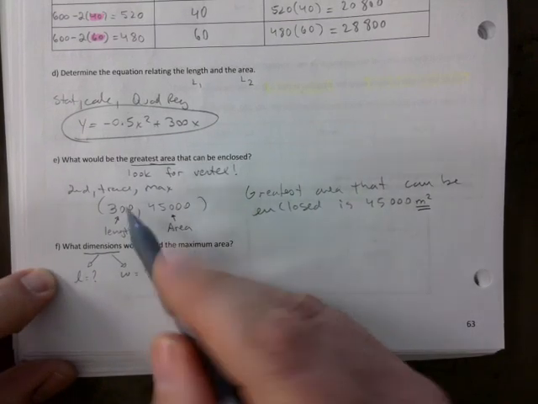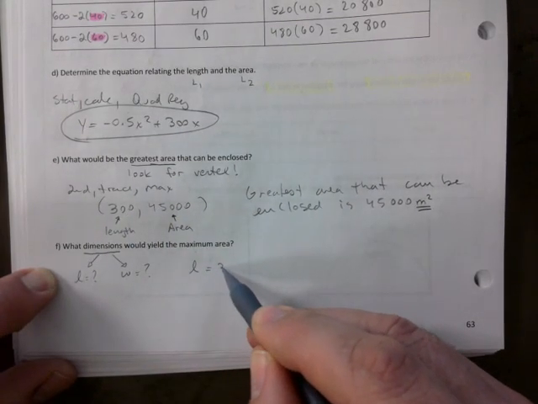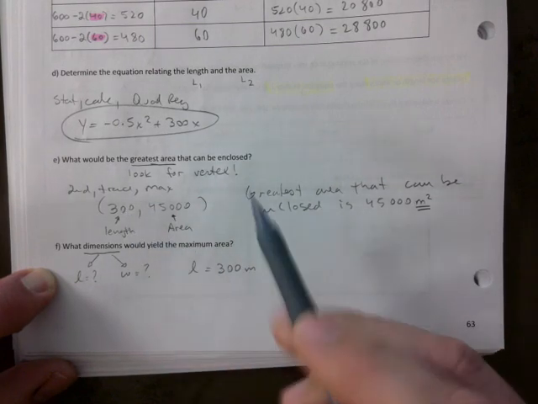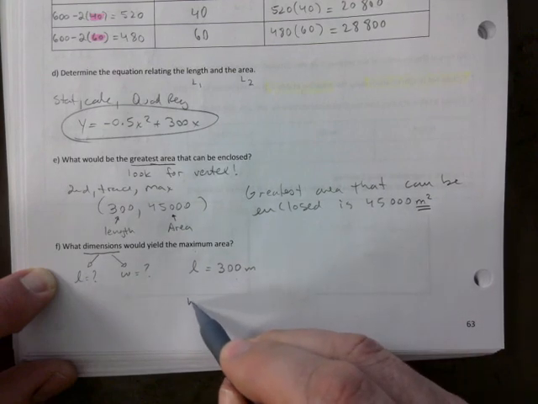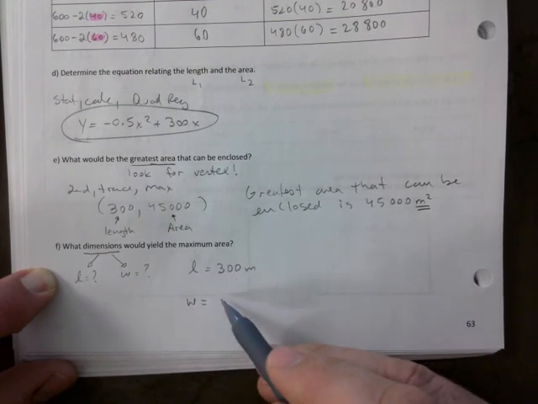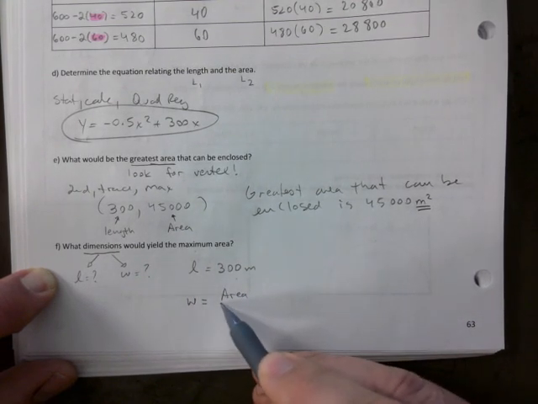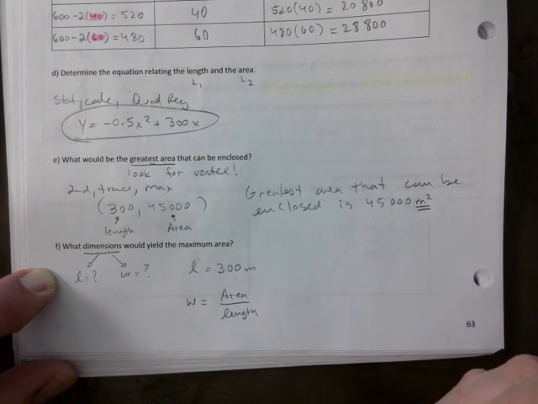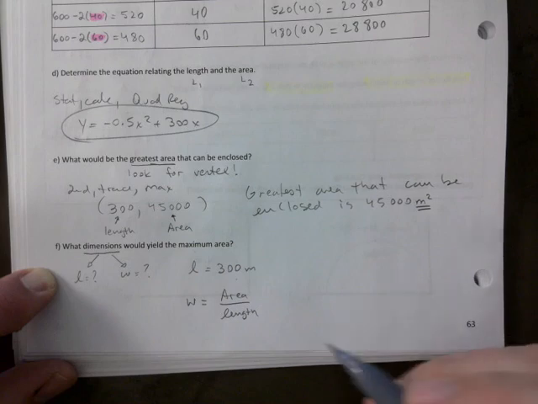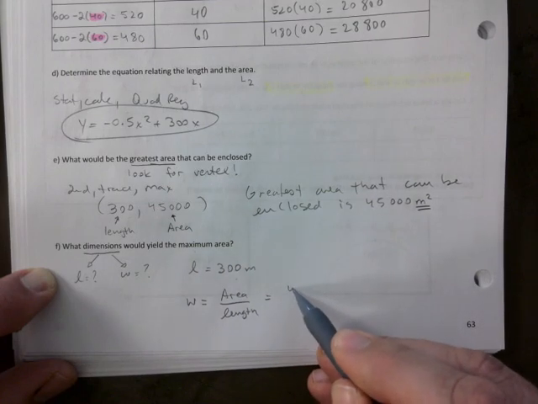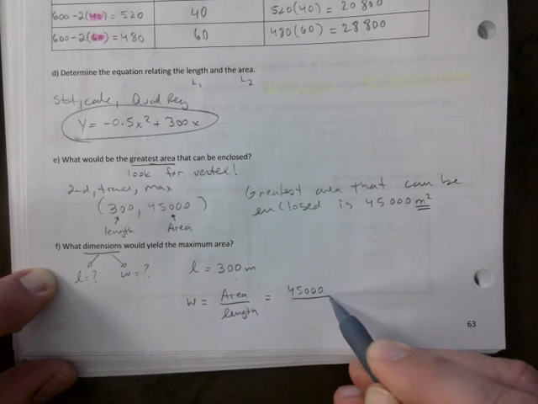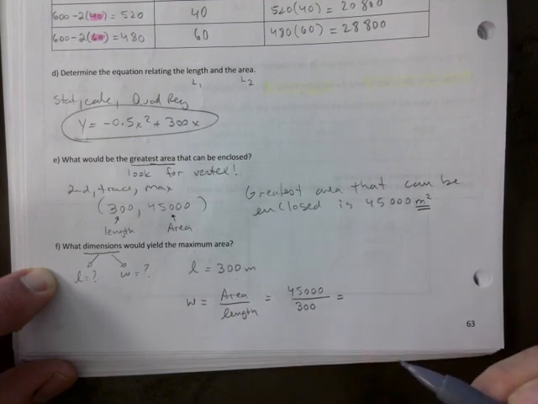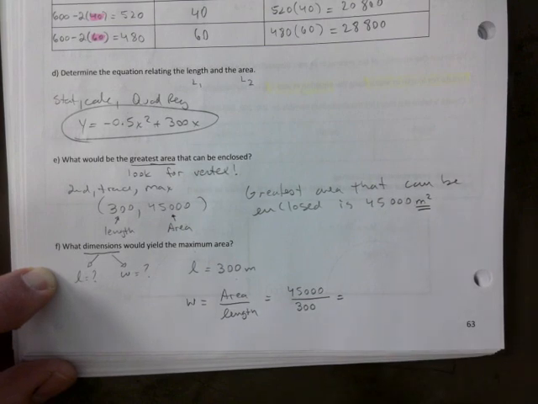The length you already know. Length is 300 meters. Right? We already know that from our previous. The width, watch what I'm going to do. I'm going to just figure out area divided by length. That's the easiest way of doing it. So you take 45,000 divided by 300, and that would be 150.